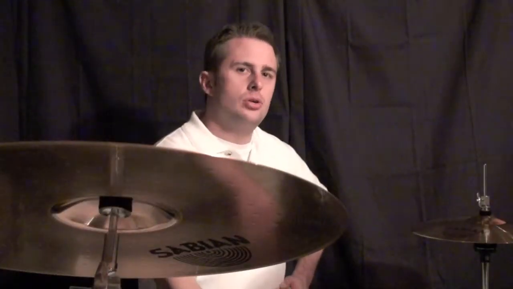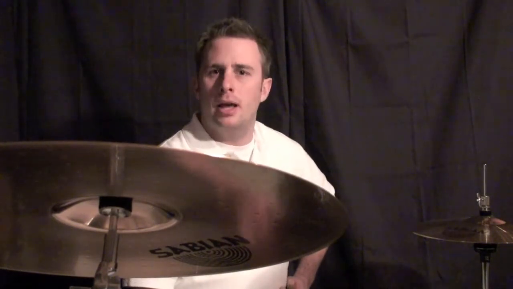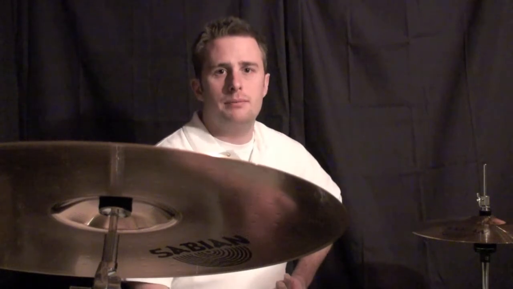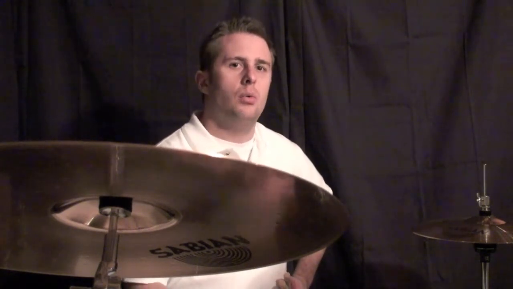So beat number 2, like number 1, has the bass drum on 1, 3, and. Now in this one, the snare drum falls on the E of 3. So it's kind of like 1 and 2 and 3 E and 4 and.